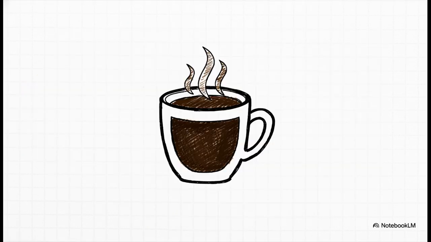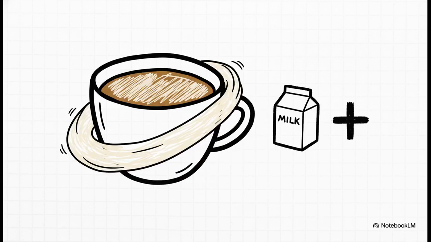Let's talk about coffee. Our base object is just a plain black coffee. It's simple. It has one job. Tell us its cost. Okay, but what if a customer wants milk? Instead of messing with our original coffee class, we create a milk decorator. This decorator wraps the coffee object, so when we ask for the cost, the milk decorator first asks the original coffee for its cost, and then it just adds the price of milk on top.